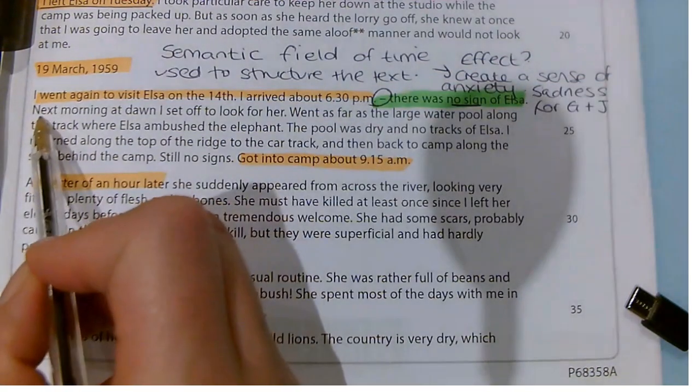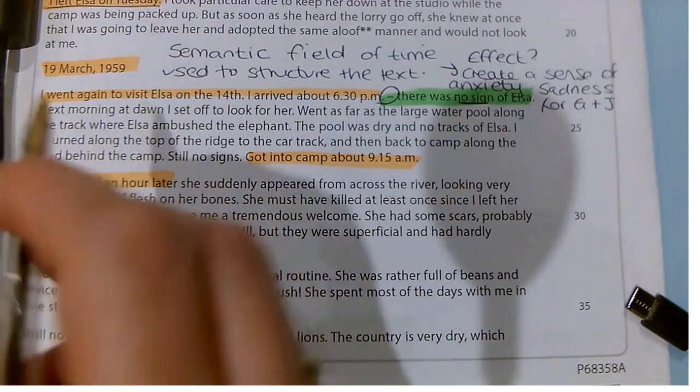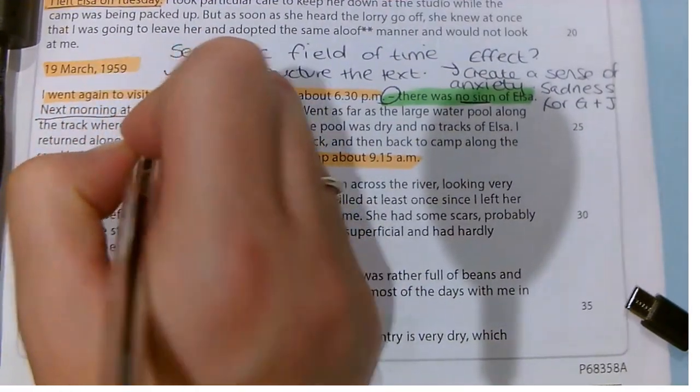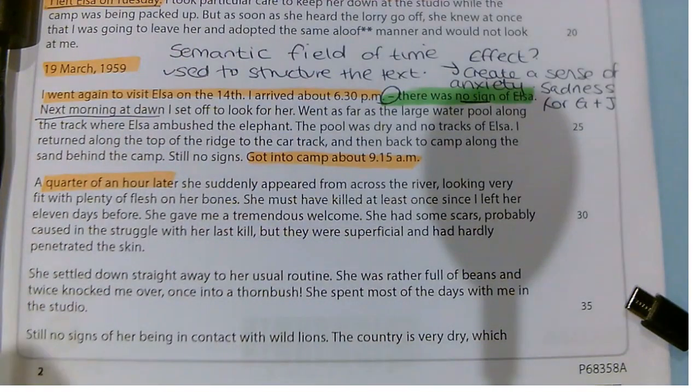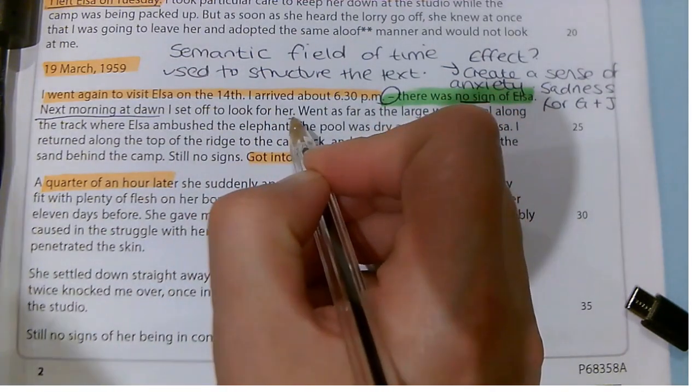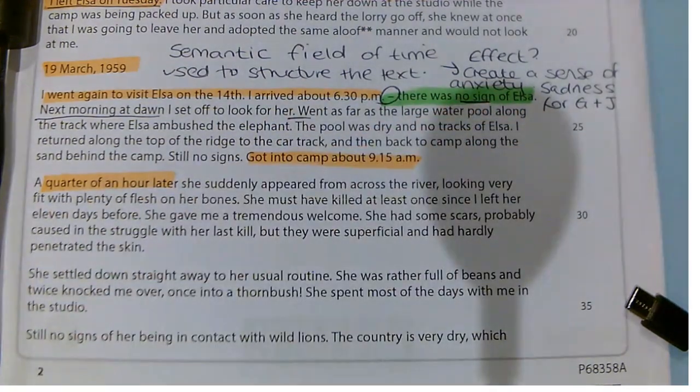And then the next morning at dawn, again, that time, we didn't recognise that when we were first looking at it, but next morning at dawn, the fact that he's getting up so early, again, emphasises the panic that is rising. "Next morning at dawn, I set off to look for her. Went as far as the large water pool." Notice the lack of personal pronoun there. He didn't say, I went as far as the large water pool. But if we're noticing things, we're noticing the fact that he's not put that personal pronoun in, I.